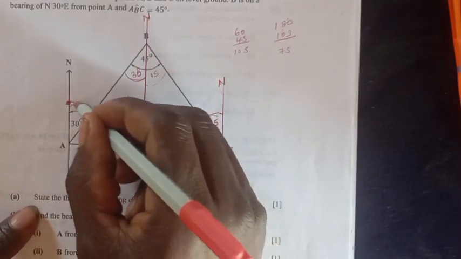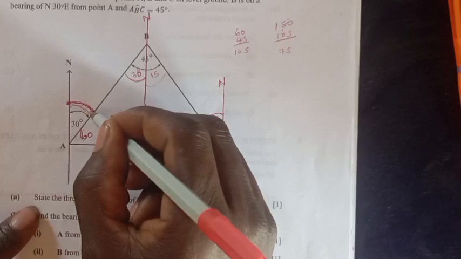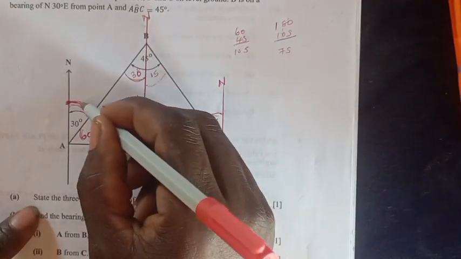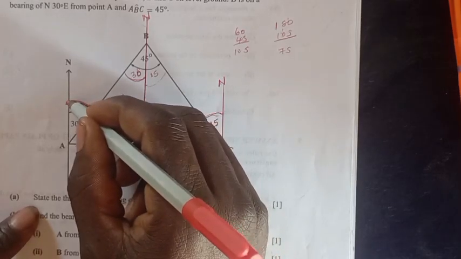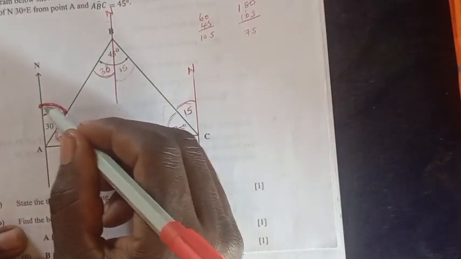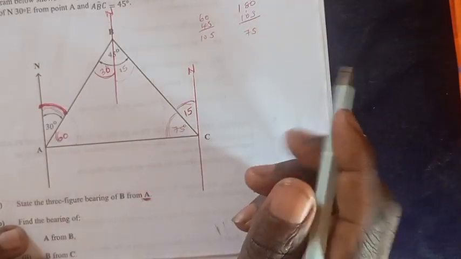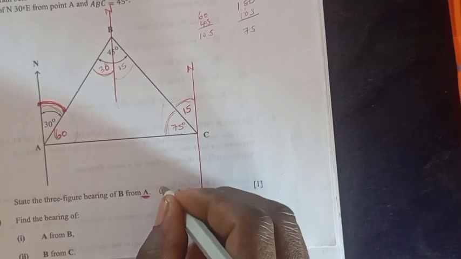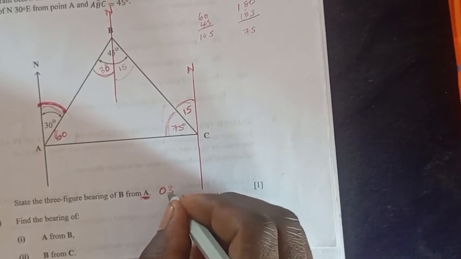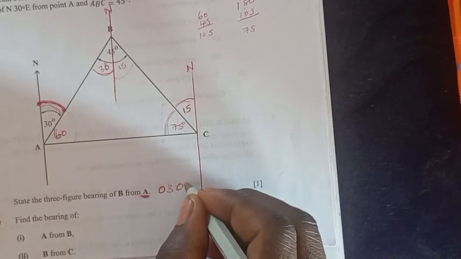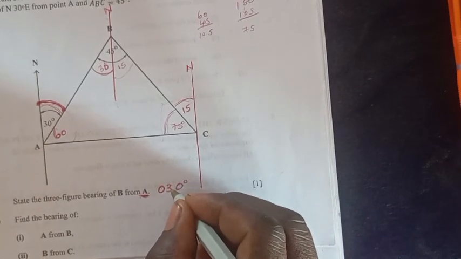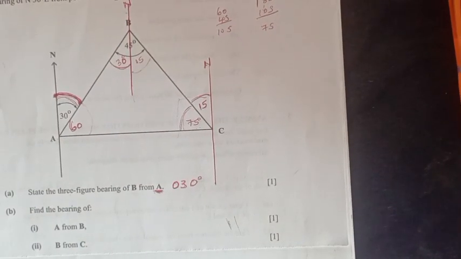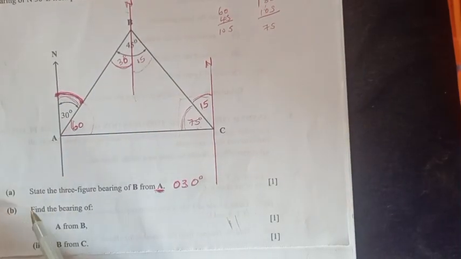So the size of your turn, or the size of the angle in between the northern line and the line AB, is the bearing which is needed. So if you look at this, the angle is 30 degrees. To make it a three-figure bearing, we write it in this way: 030 degrees. That's the three-figure bearing of B from A. Then we move on to part B.